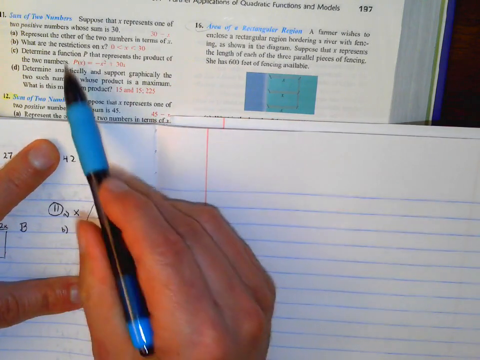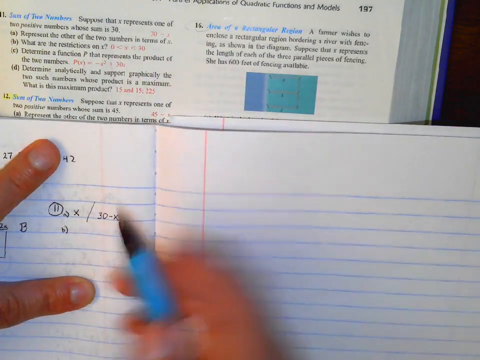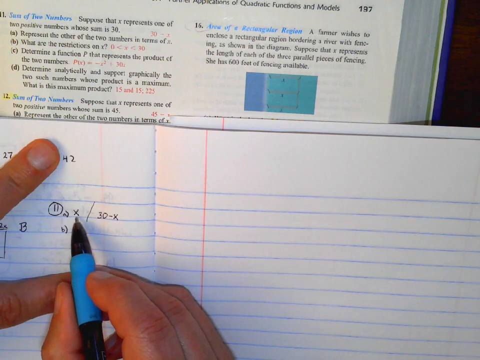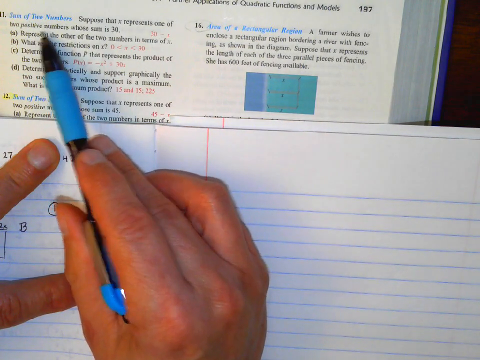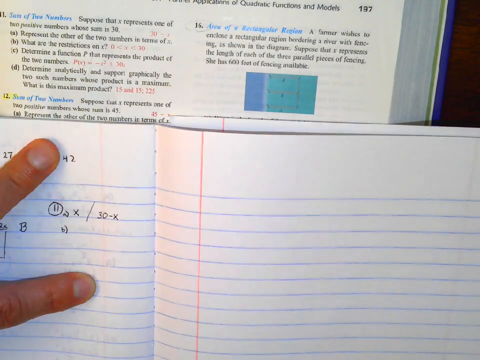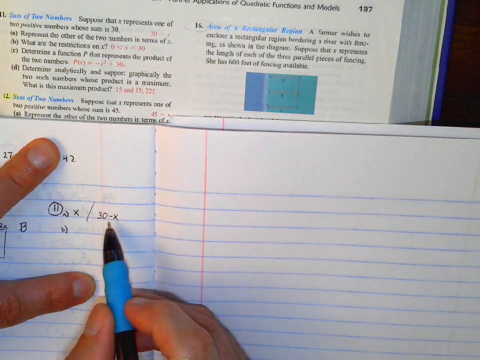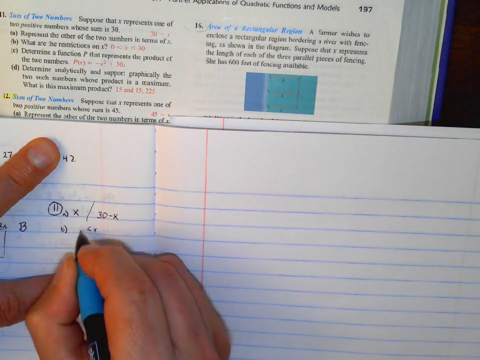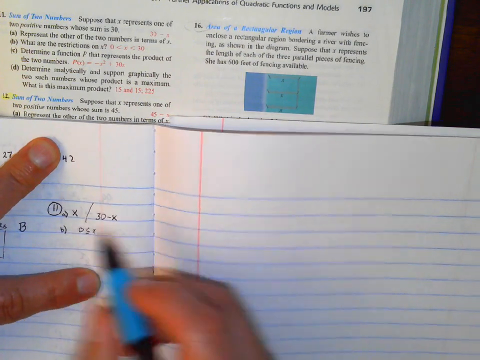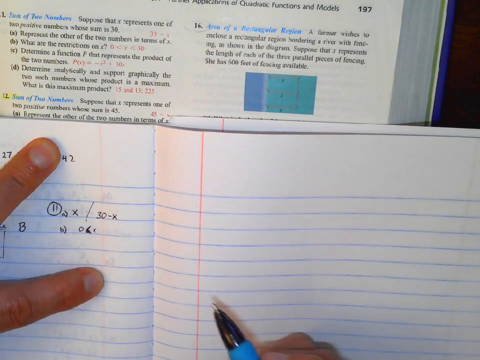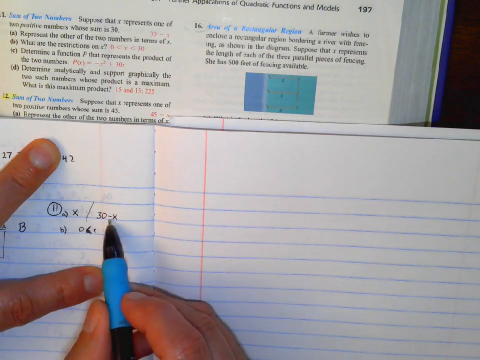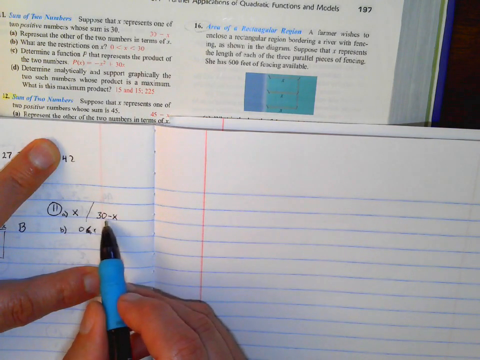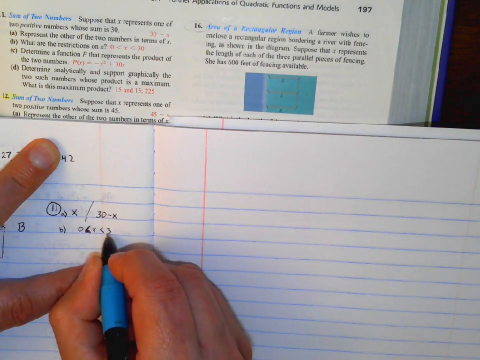Part B, what are the restrictions on x? Okay, well, this number is going to have to be greater than 0 because it says two positive numbers. Actually, just 0 is not positive, so greater than 0. Also, what's the biggest it could be? Okay, well, if two numbers have to add to be 30, it's going to have to be less than 30 then.